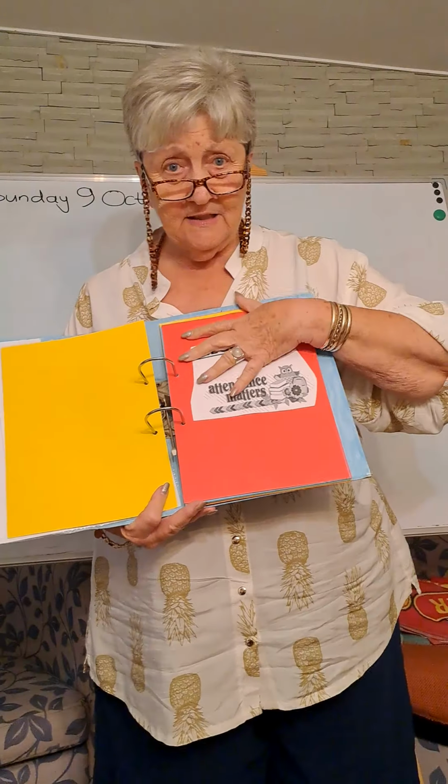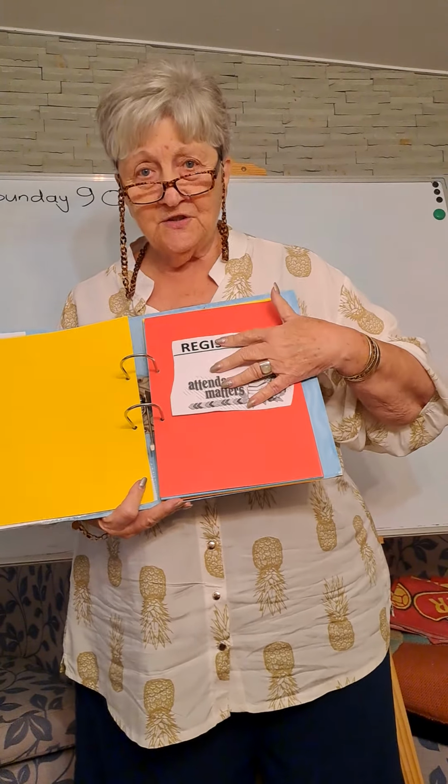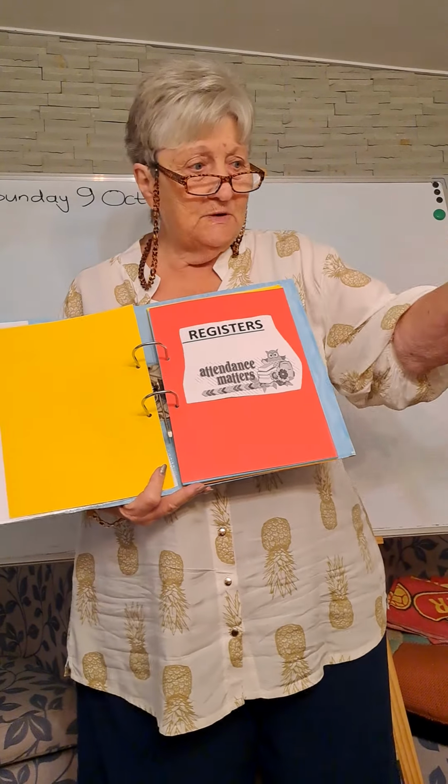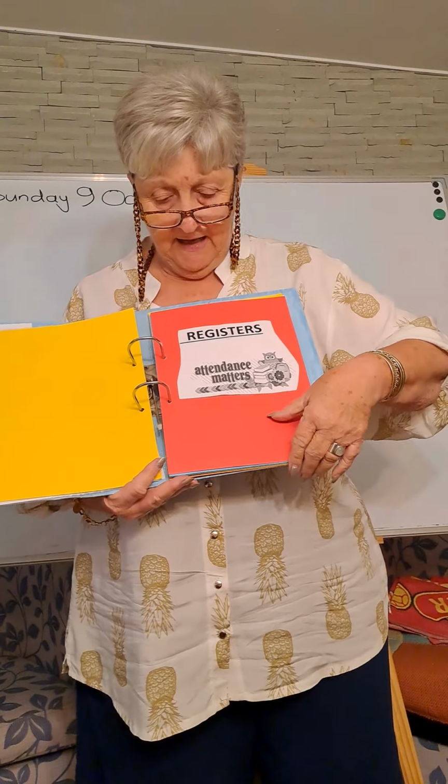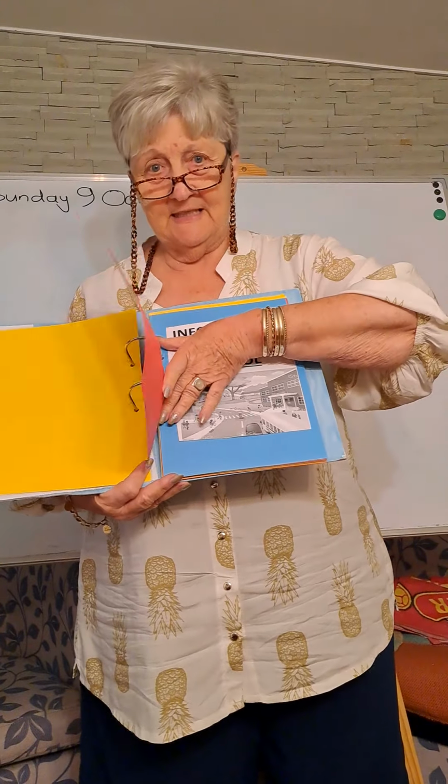Right, your second one is a register, and next week I will explain a little bit about how a register works, just so that you know about it. But under register, you will at school ask the mentor teacher if you can borrow the register, and you will take a picture of the boys and the girls, and then you will put that in under register.